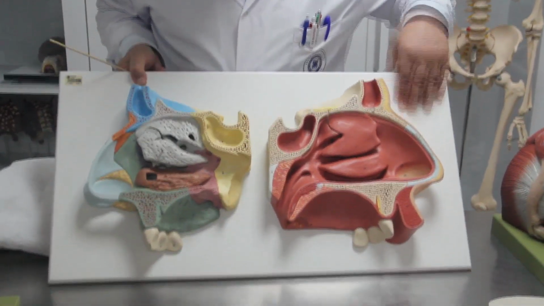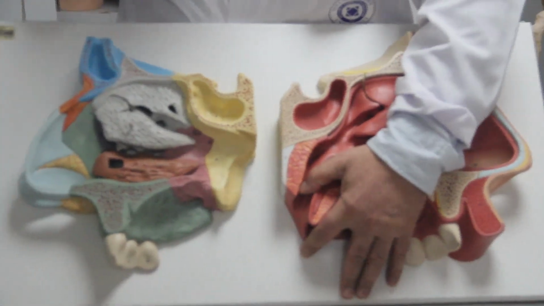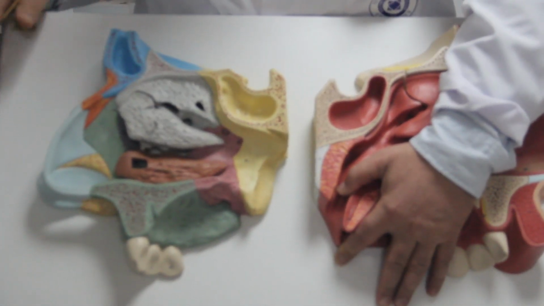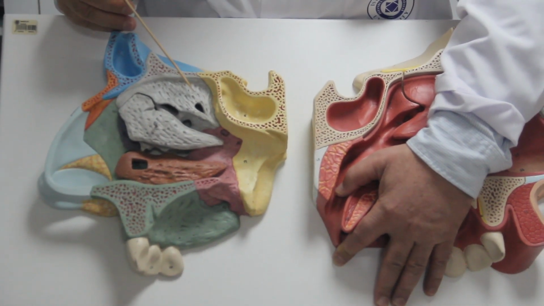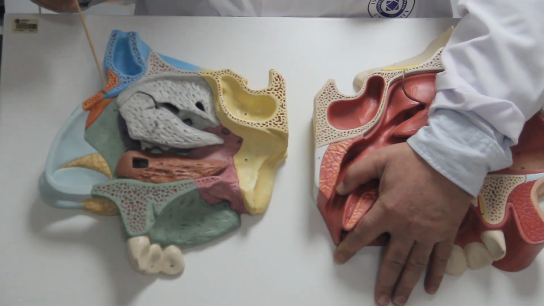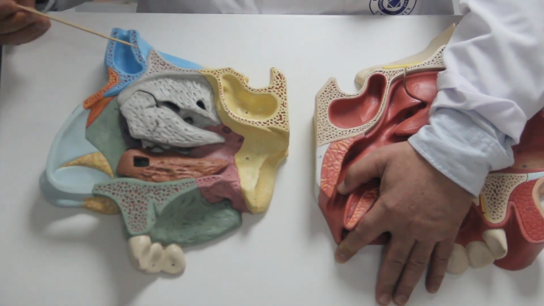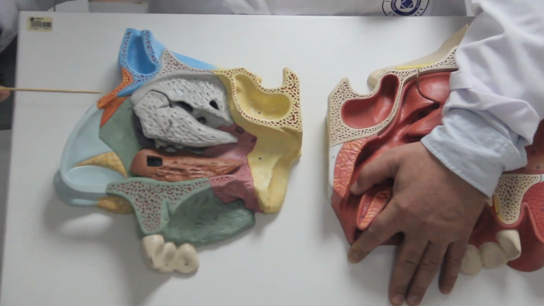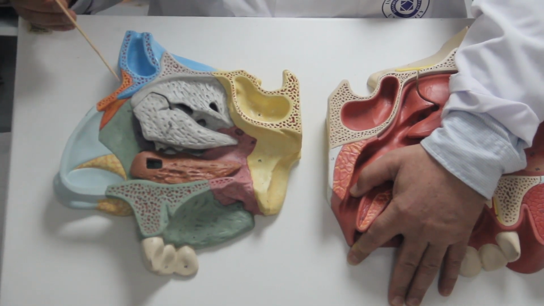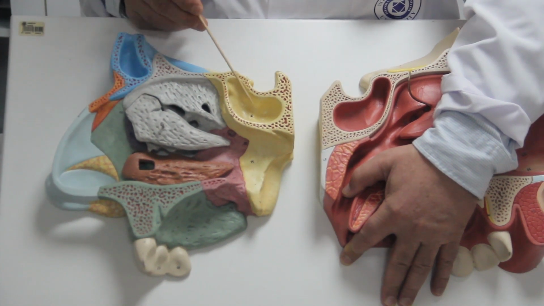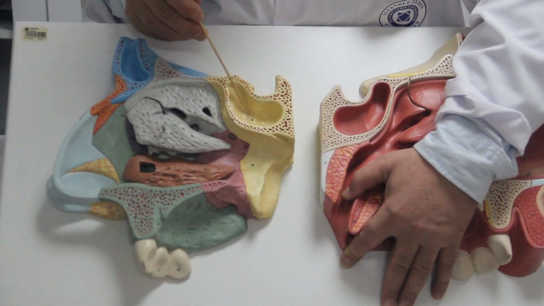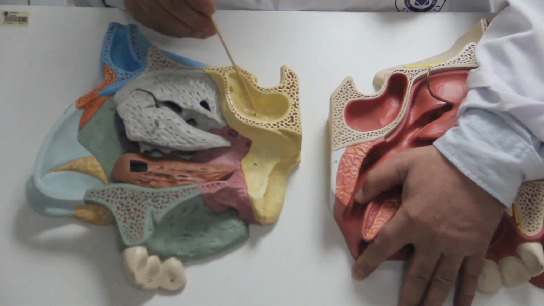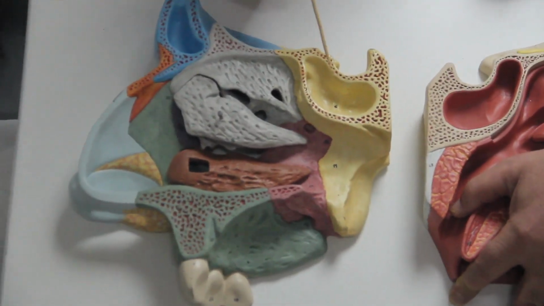So if I lift this up a little, what we see here again in this model is the lateral wall of the nasal cavity, and this is the roof of the nasal cavity. Like I said, this is the nose, and you have the eyes over here. Behind the eyes, around about here, is the sphenoid sinus. This is a sphenoid sinus. It's an empty space here.